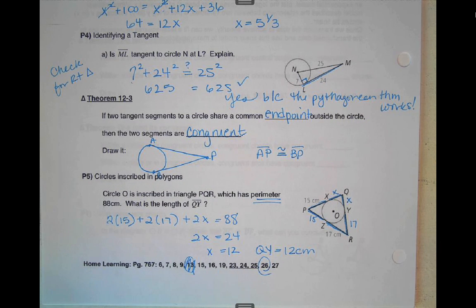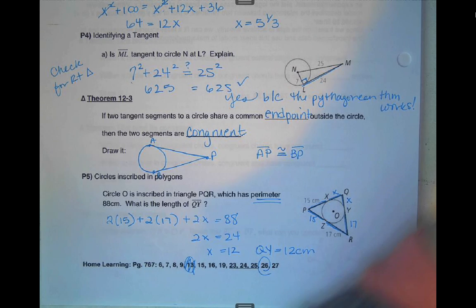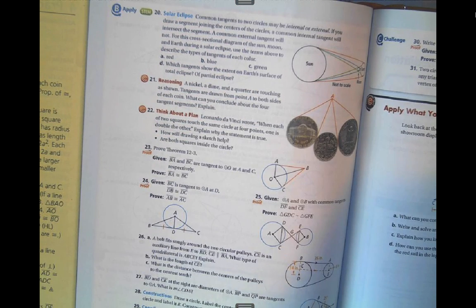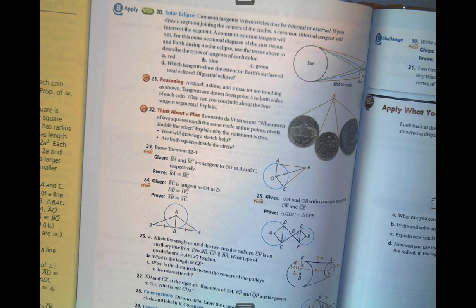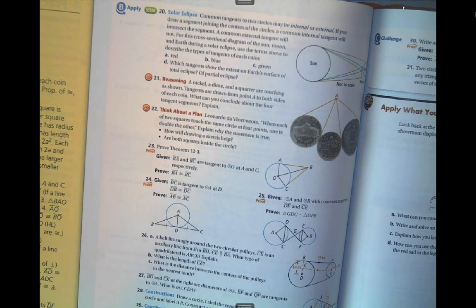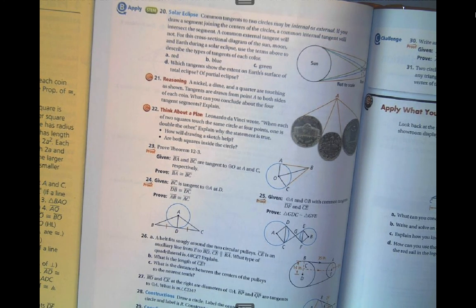All right, I'm just going to look at number 26 with you, because a lot of the other ones are pretty straightforward. Some of them are the proofs, so those will be a little bit different, but let's look at number 26. There's an interesting little pulley here.